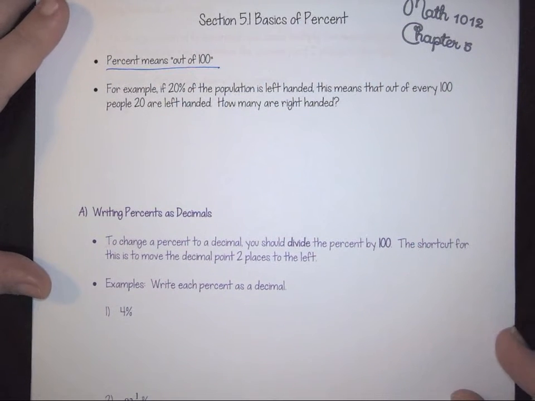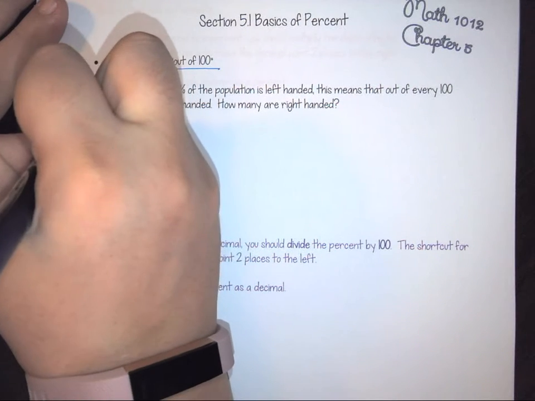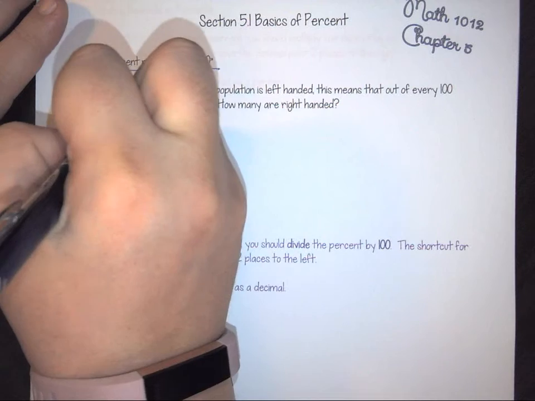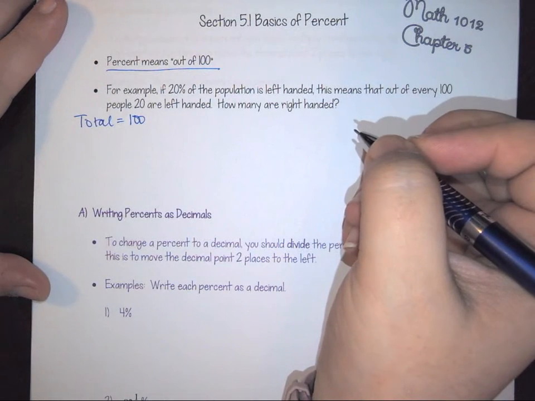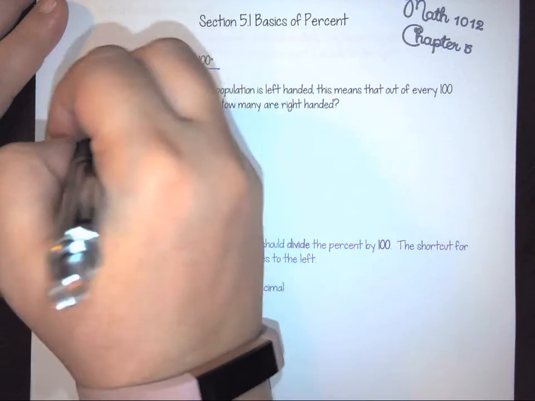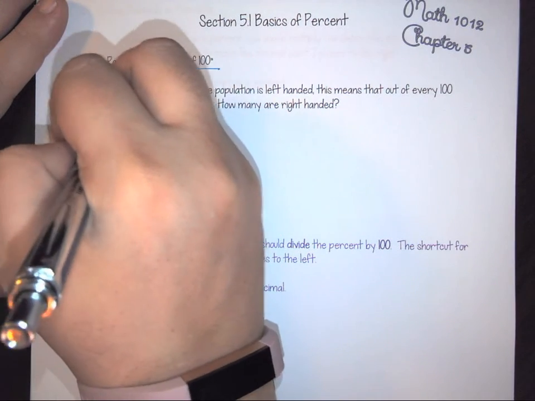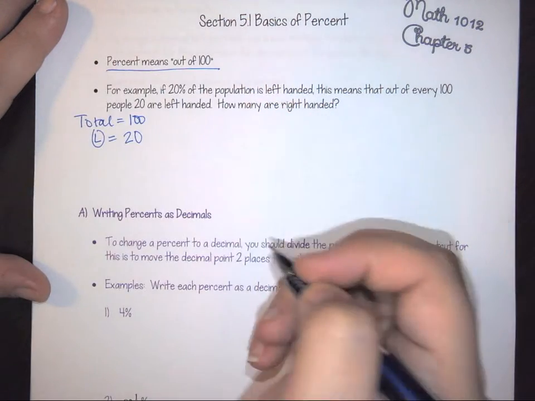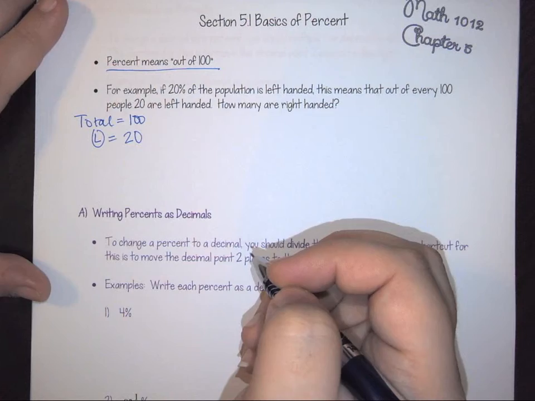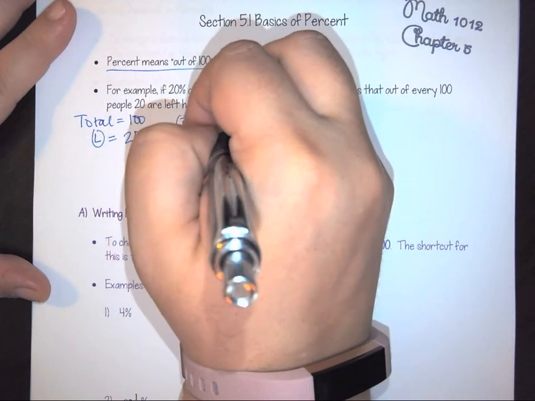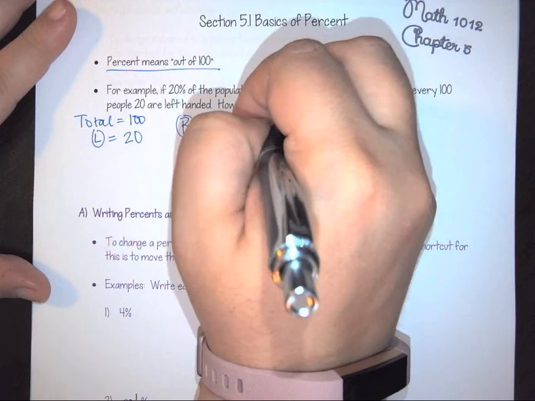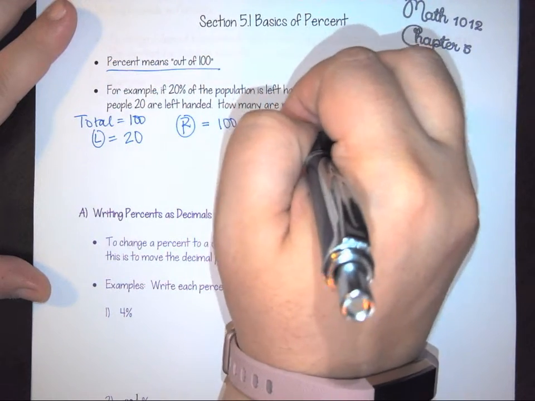So the way we have to look at it is if your total was 100 people, and we know that your left-handed people were 20 of them, then to find my right-handed people means I have to take 100 minus 20, which gives you 80.